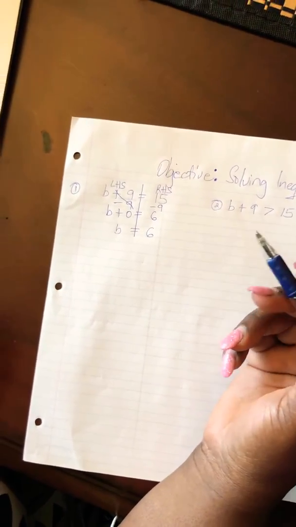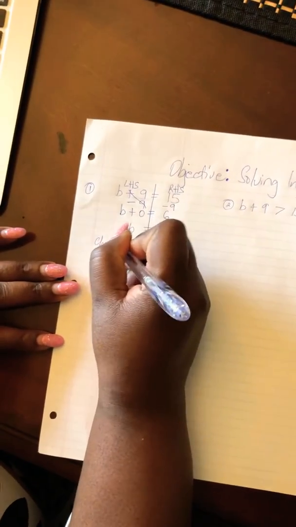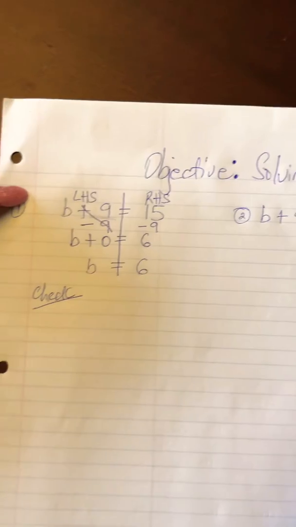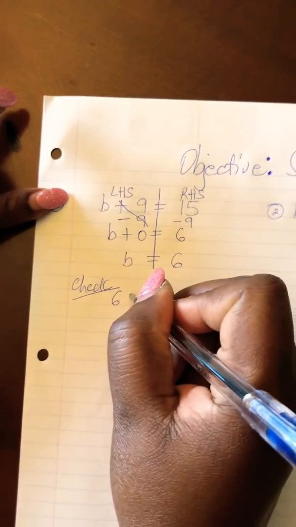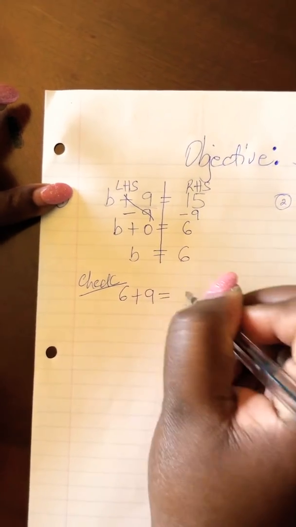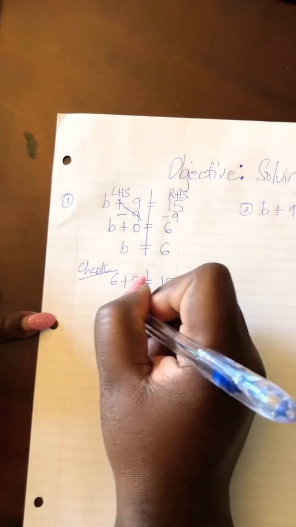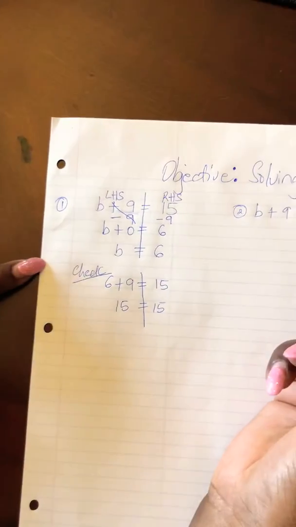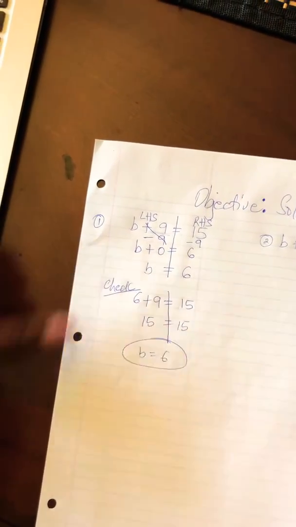So b is 6. We can also check it to see if we were correct. If we check it, we will substitute the value for b back into our original equation. We just found out that b is 6, so it would be 6 plus 9, and we are going to find out if that is equal to 15. Let's see. 6 plus 9, we know that is 15. So 15 equals 15. So yes, our answer b equals 6 is correct.